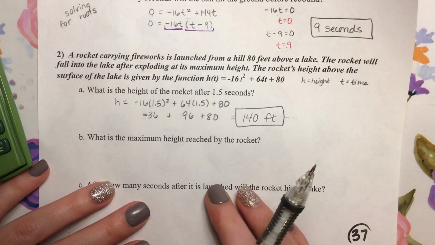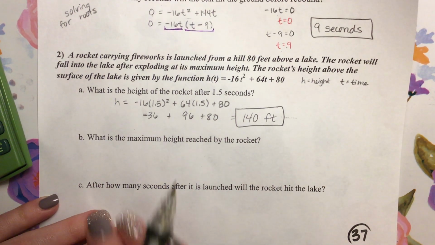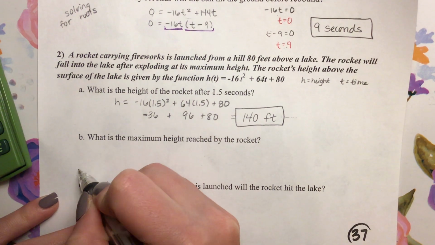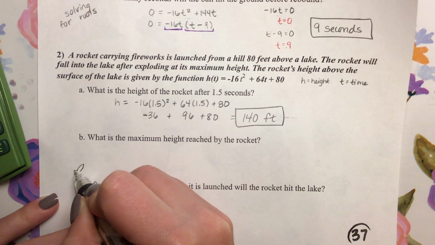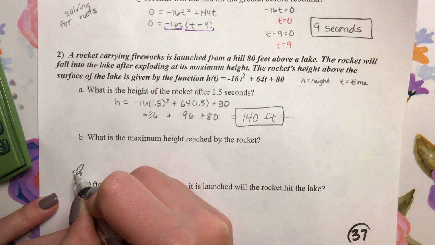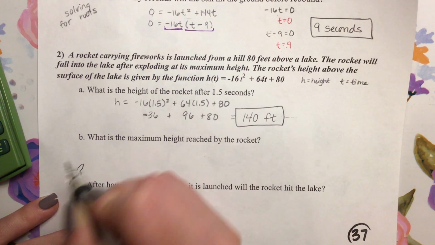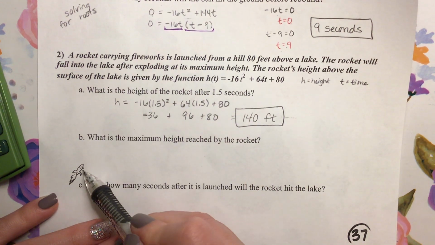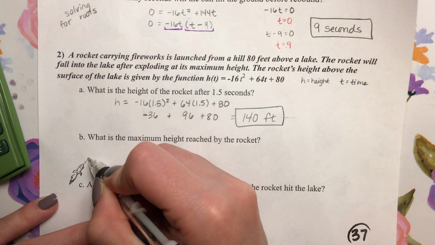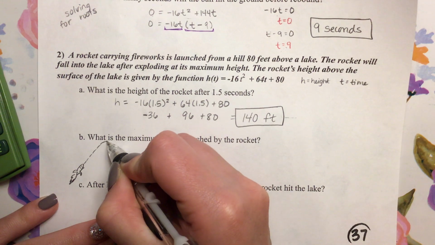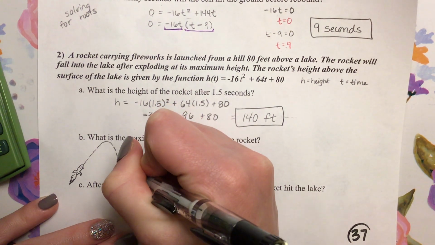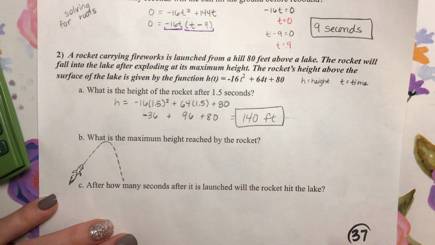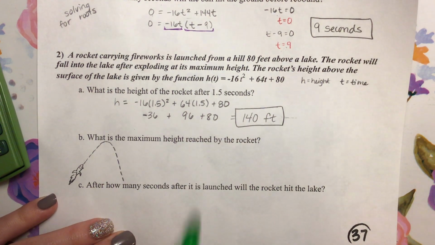Next it says, what is the maximum height reached by the rocket? So remember, this is very similar to that one. The rocket, I'll draw it like that, and then it's got some flames shooting out of it. It's going up, up, up, up. It's going to reach a highest point, and then it's going to start coming down again. What is that highest point up here? The highest point is going to be the vertex. So we want to calculate that.